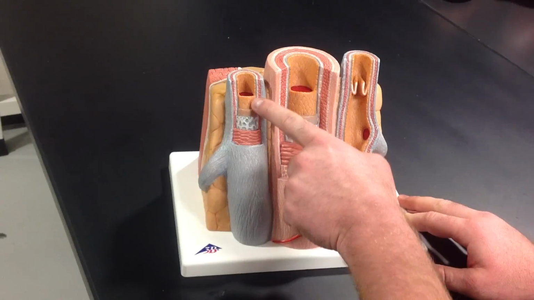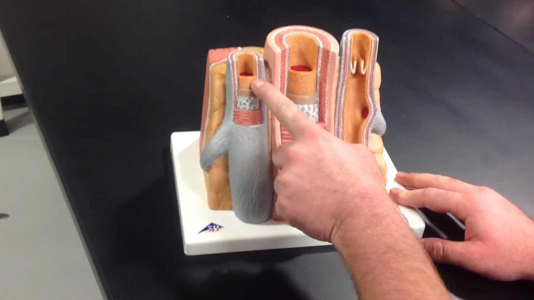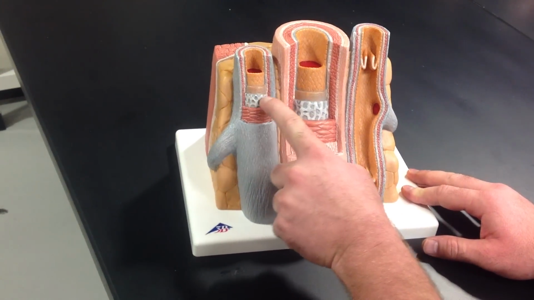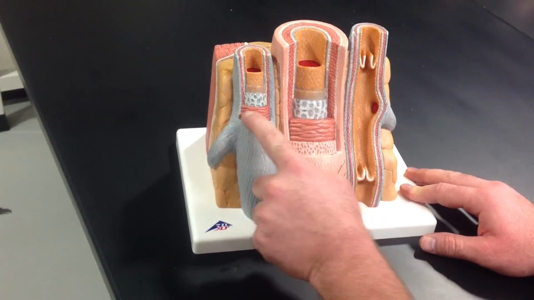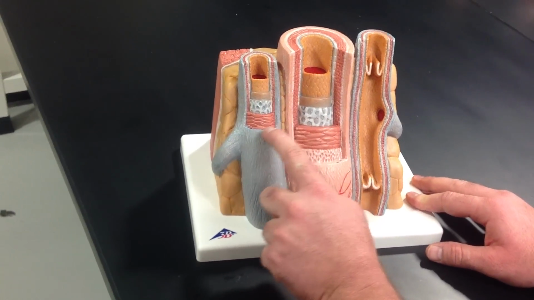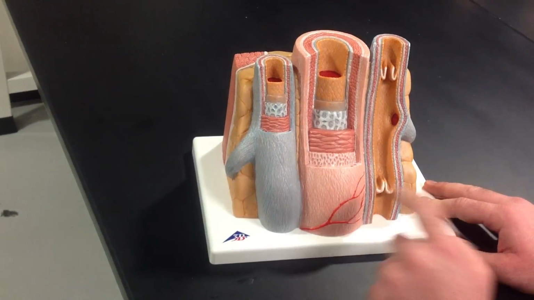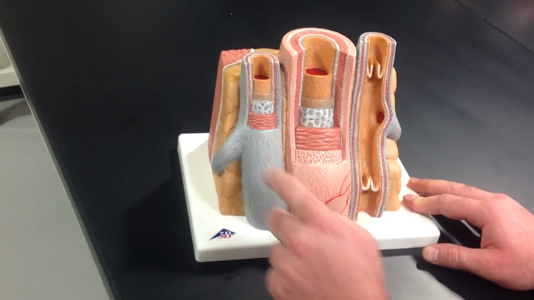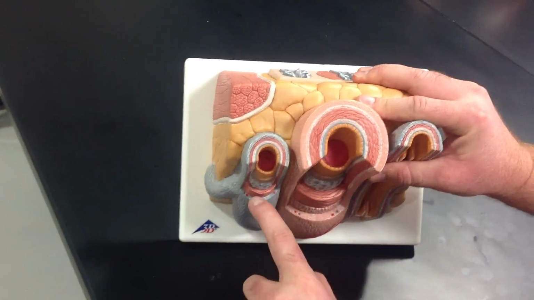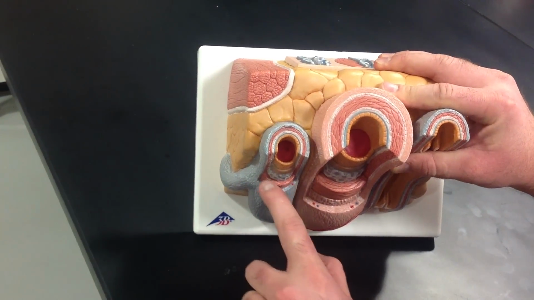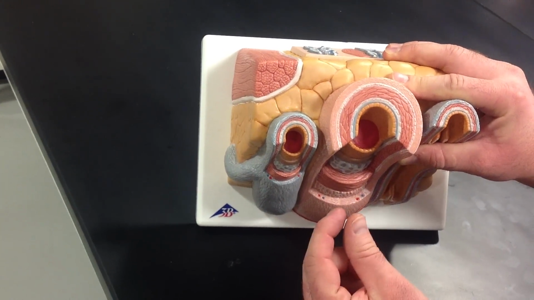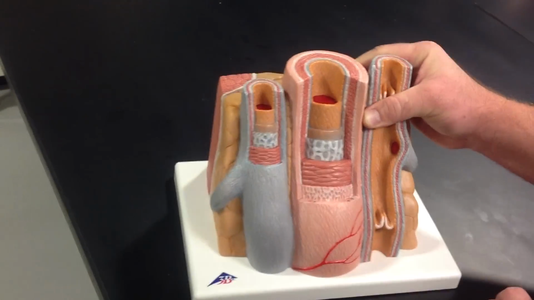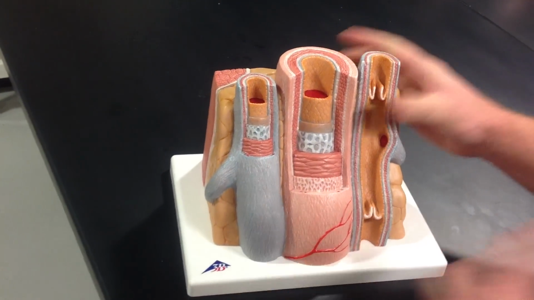In terms of layering, veins still have an endothelium and a subendothelial layer. They still have the internal elastic membrane and a tunica media, but they lack an external elastic membrane. So you'll notice this layer, which is on the artery, is not present on the vein. Also notice that the vein's tunica media, that smooth muscle, is much thinner than it was on the artery. And of course, it still has an adventitia to wrap the whole thing.